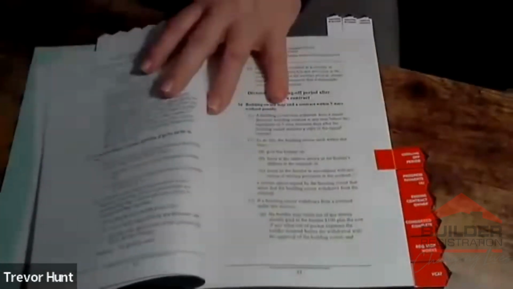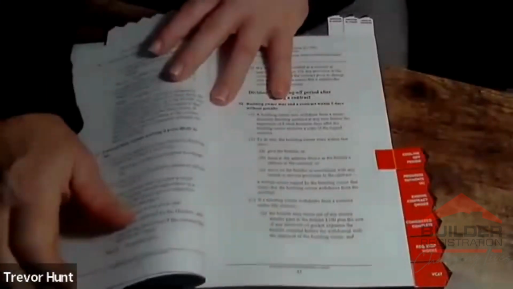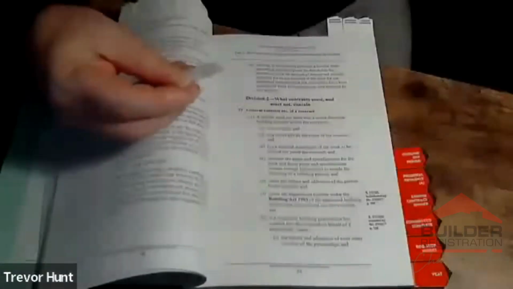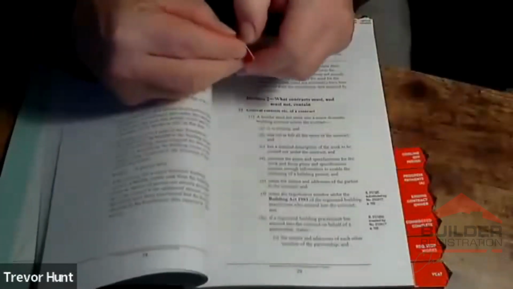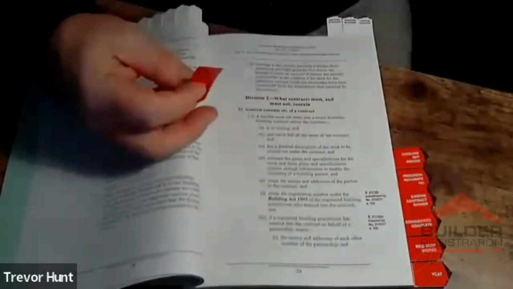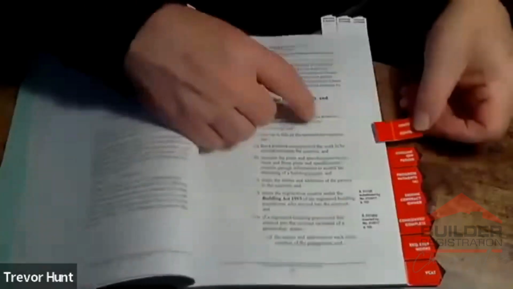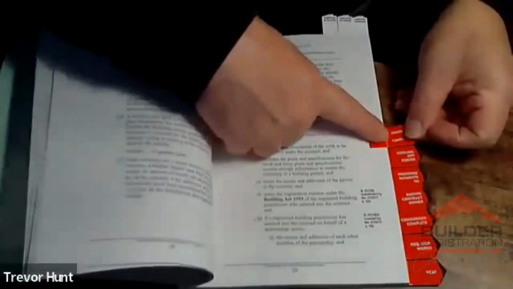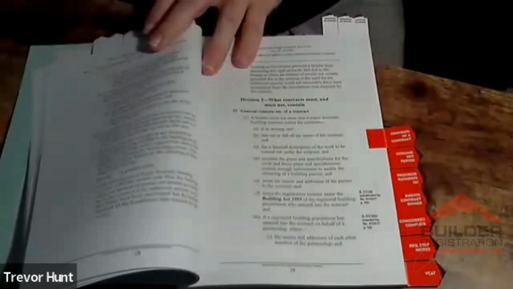After our cooling off period, we've got our general contents of a contract, which is going to be section 31, so page 29, which is talking about what is required within a contract. The contents of a contract, page 29.